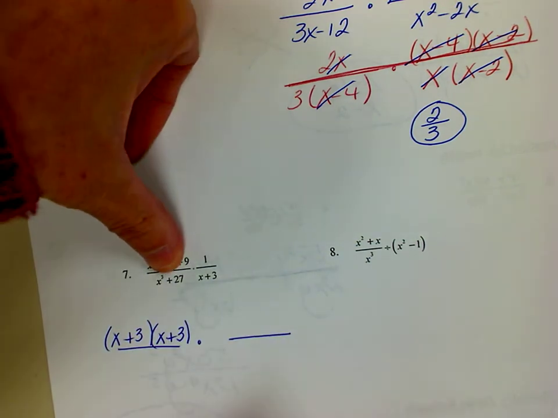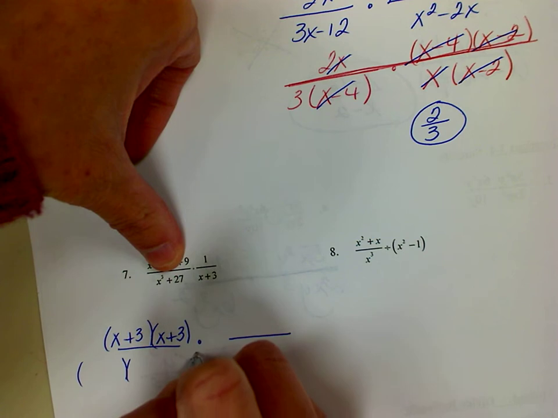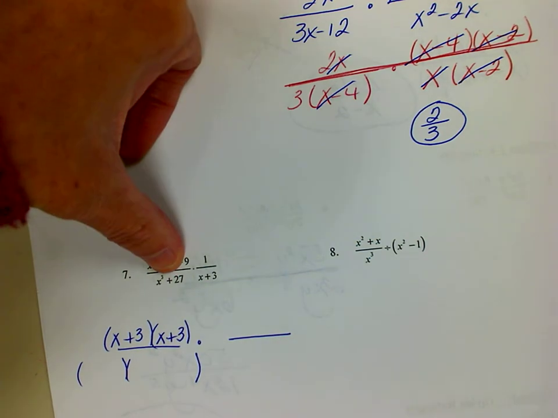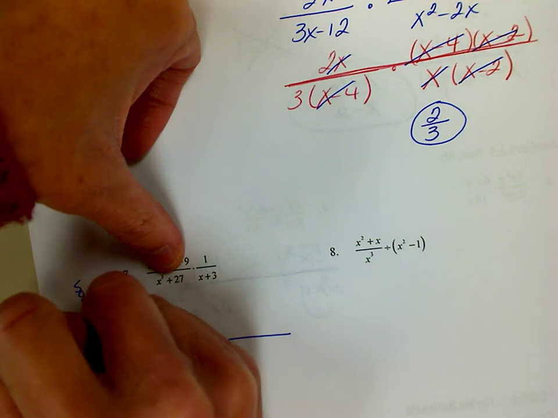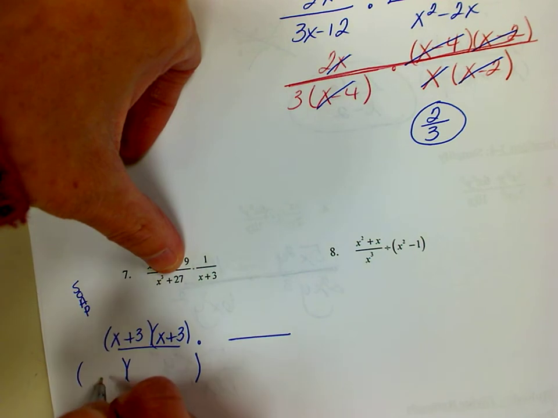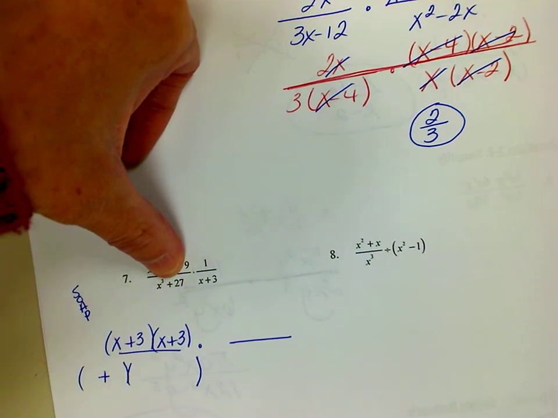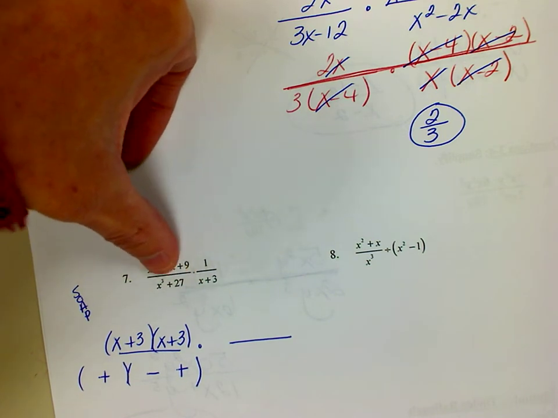Down here there's nothing I can take out, but this time we have perfect cubes. This is where you want one small parenthesis and one large parenthesis. Let's do our signs first. If you recall SOAP, that will help you with your signs on perfect cubes. S is same, so it's going to be a plus sign. The second sign is the opposite, and the third sign is always positive. Now I'm going to take the cube root of each of these terms. It's going to give us x plus 3.